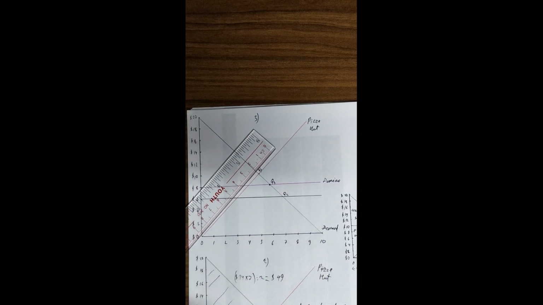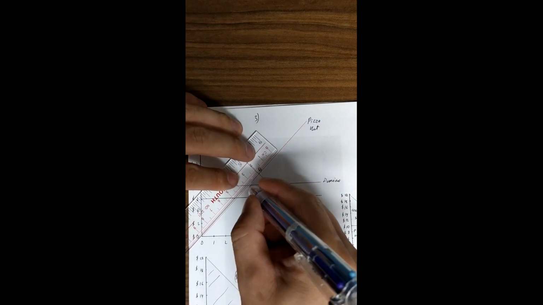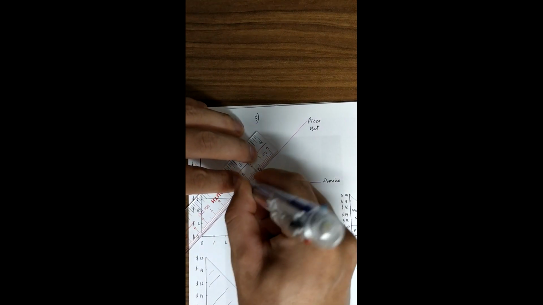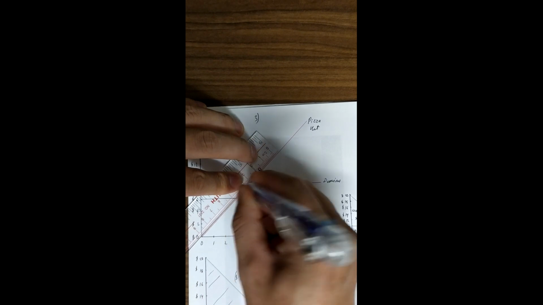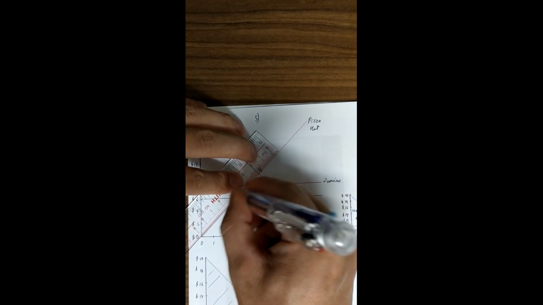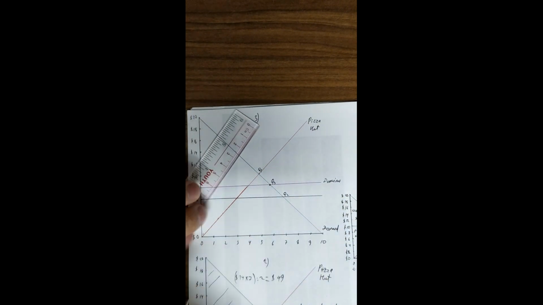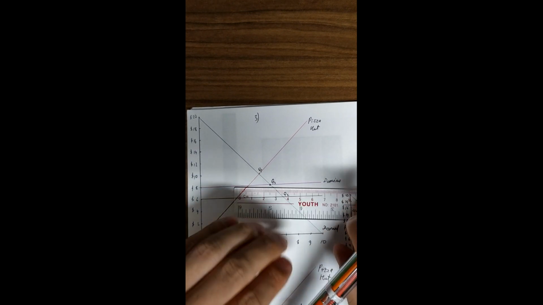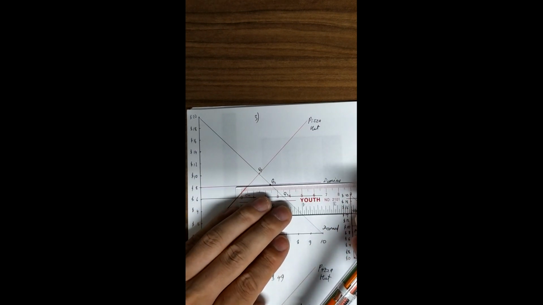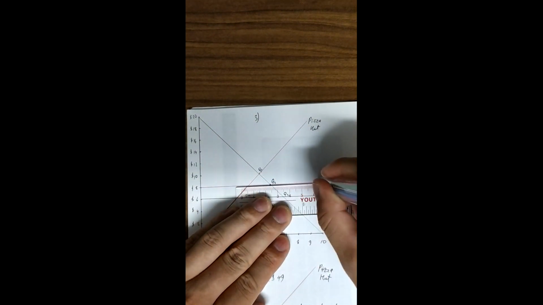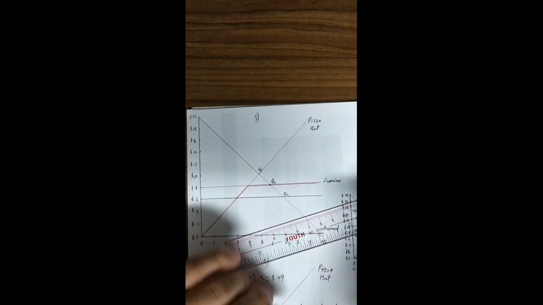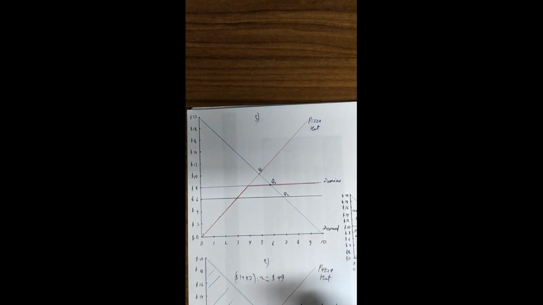Okay, that's why this is, it's actually orange color. This is our new demand curve.